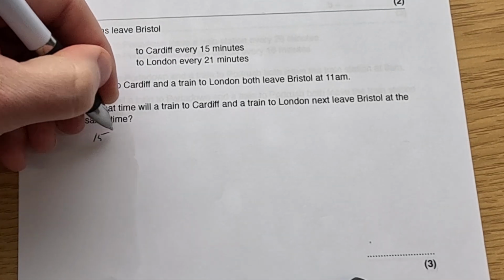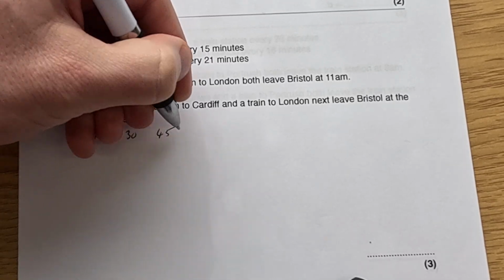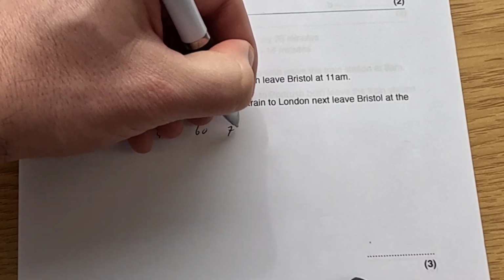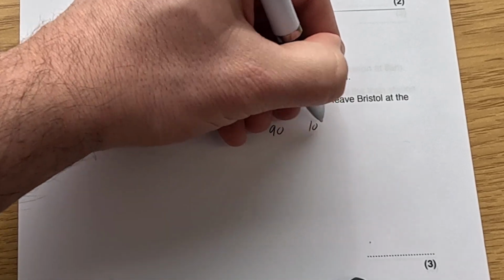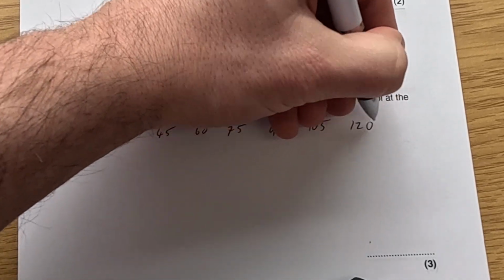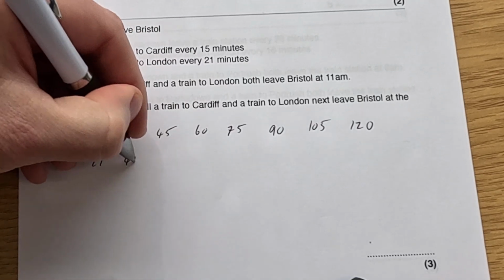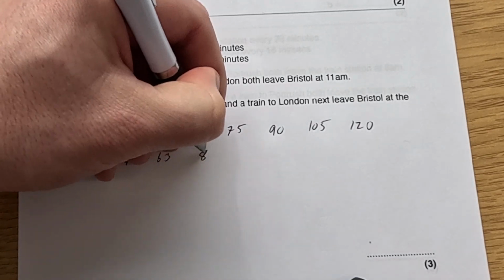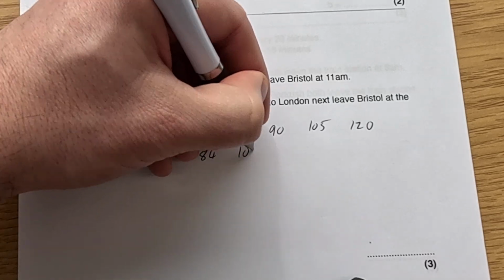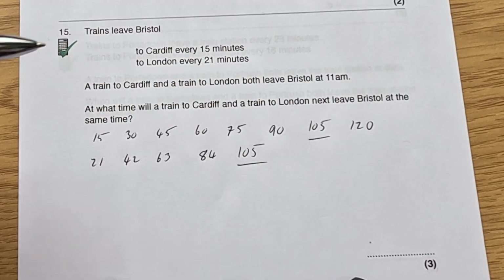So we've got 15, 30, 45, 60, 75, 90, 105, 120, and so on. In terms of the multiples of 21, they are 21, 42, 63, 84, and 105. And as you can see, 105 is the lowest common multiple of 15 and 21.